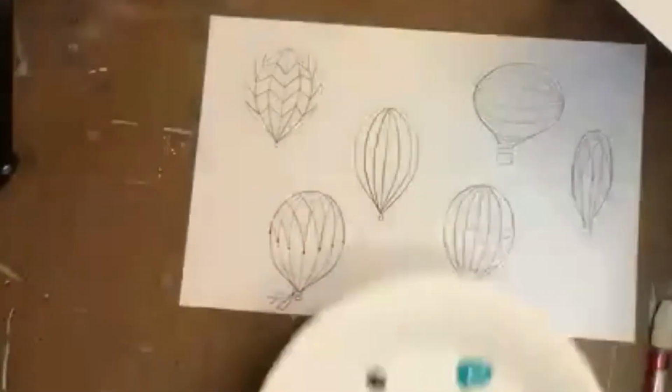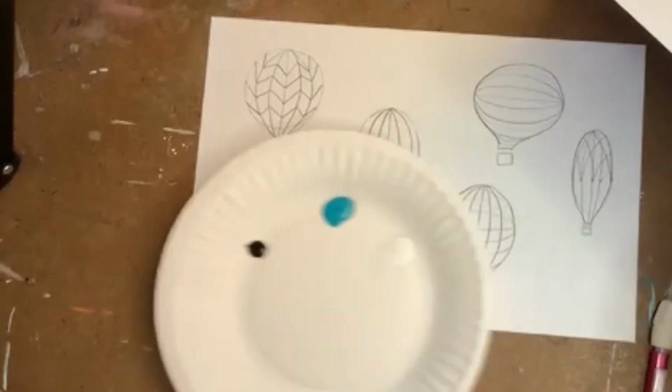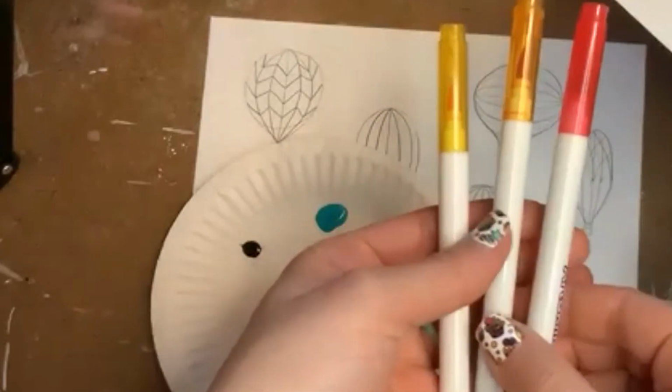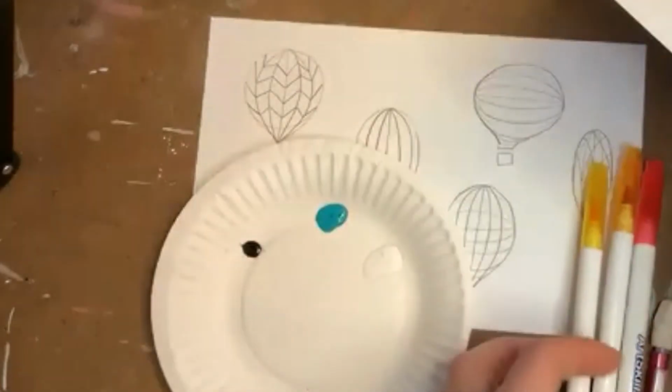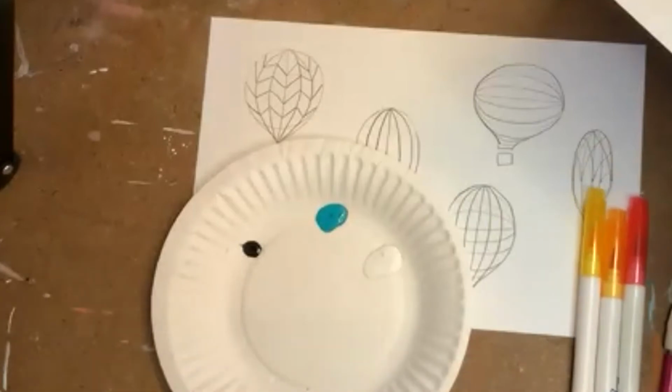Come back to this picture. So we want to simplify it as much as possible. So what I have is a black, a white, and one color. Our middle color is with acrylic paint, but you could also use markers. So I have a yellow, an orange, and a red marker also. So we are going to play with acrylic paint and we're going to play with the markers.